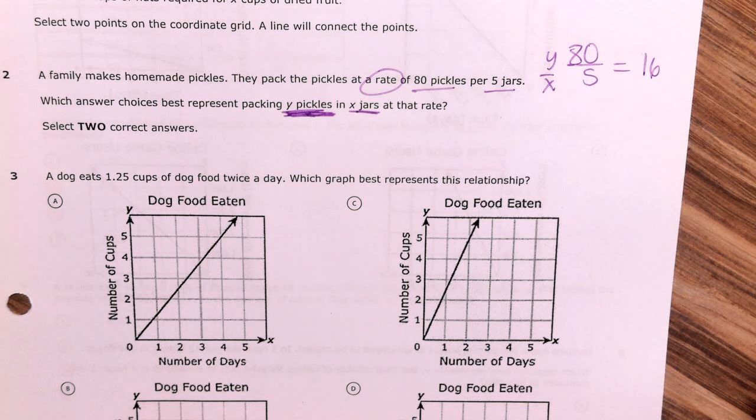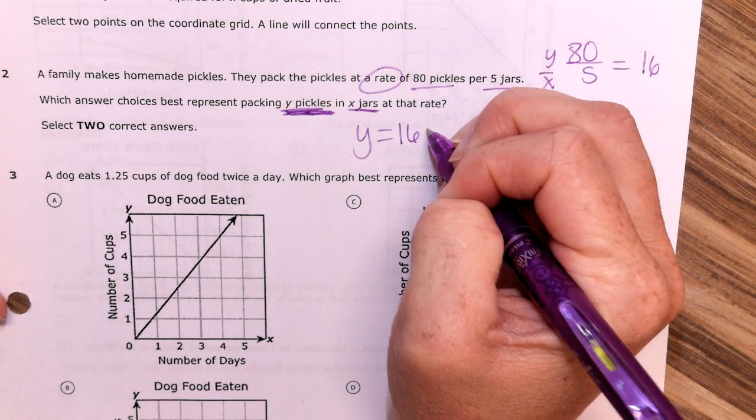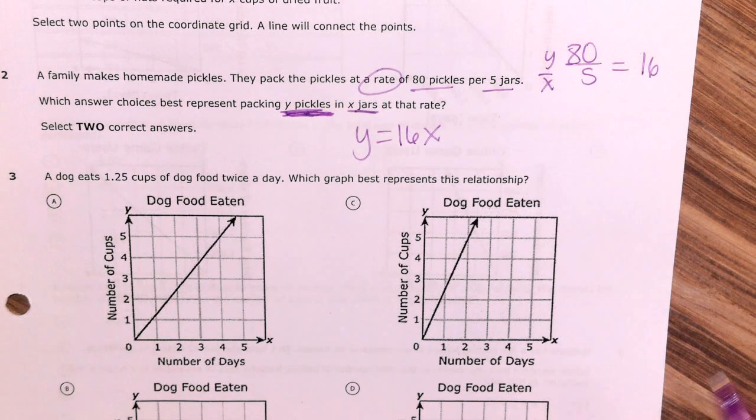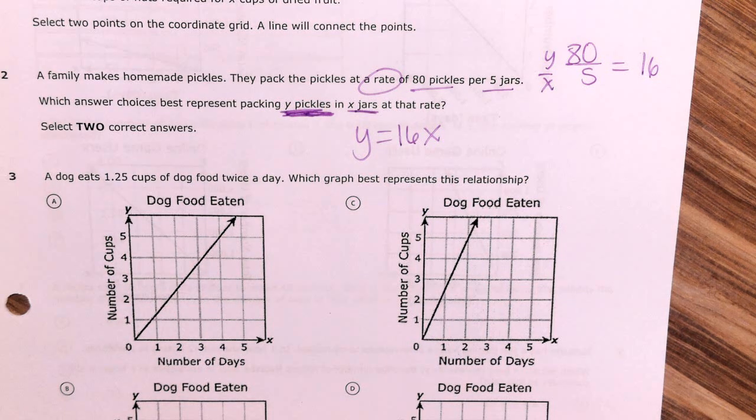So what would my equation be? Y equals 16x. It's proportional. And then that was one of the answers because it said select 2 answer choices. And then the other one you would have to pick a table that matches it or a graph that matches it. Make sense?